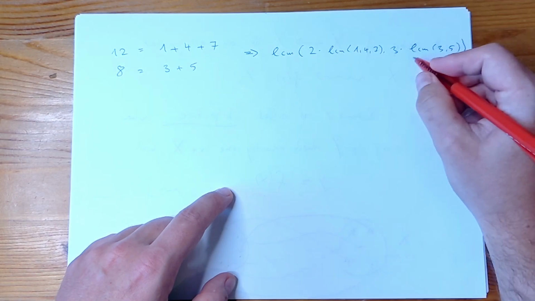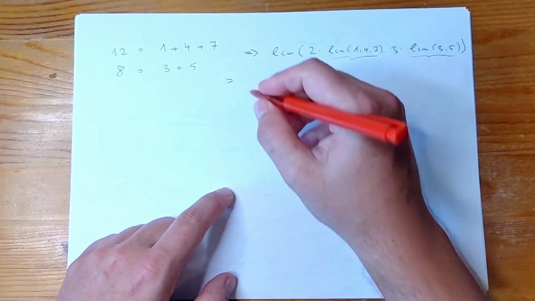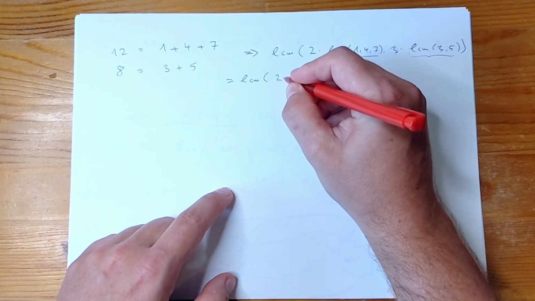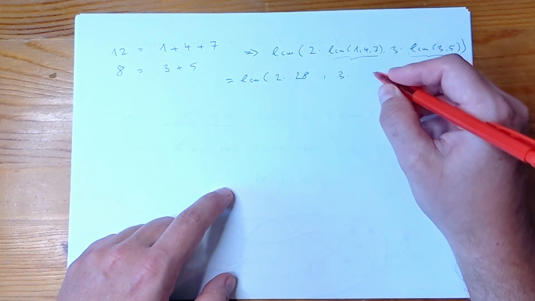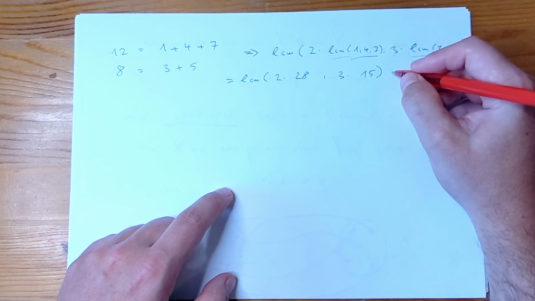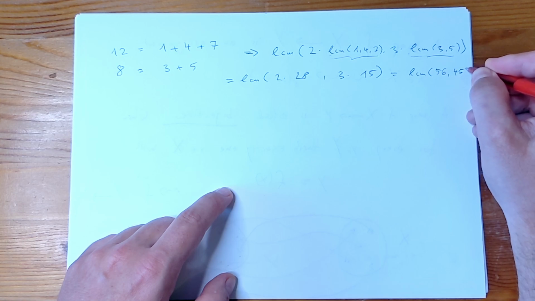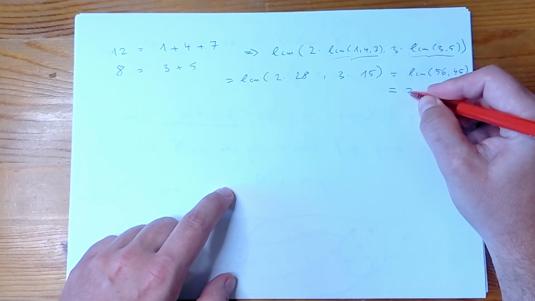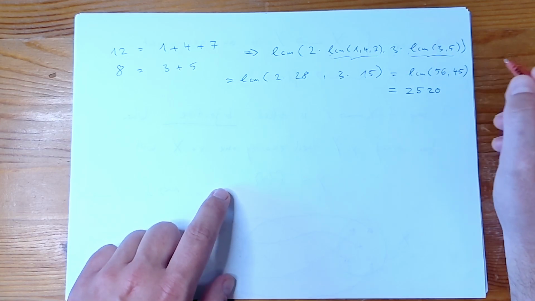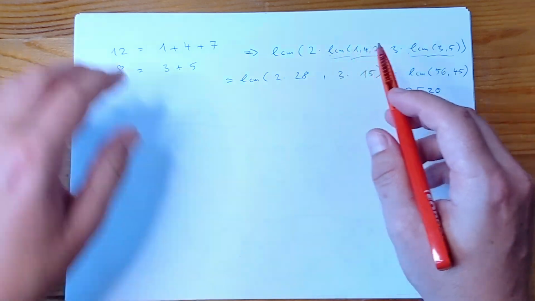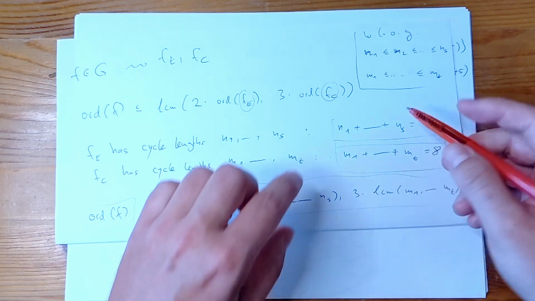These numbers are co-prime and these as well, so the LCM is easy to compute as the product. Here it's 28 and here it's 15. So you have the LCM of 56 and 45, and this is 2520.